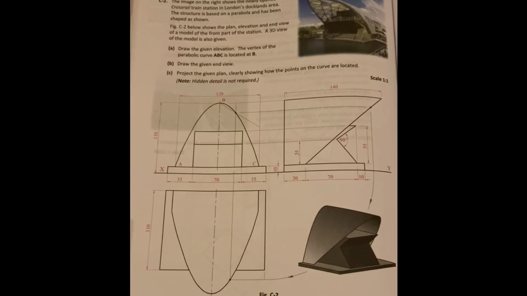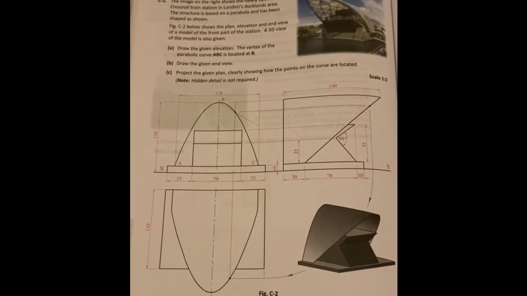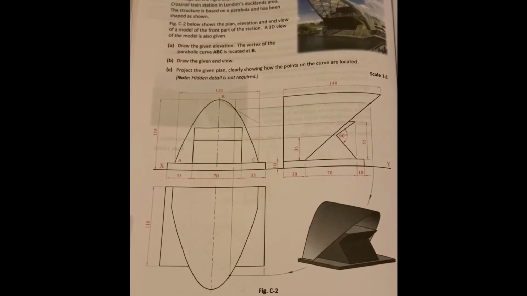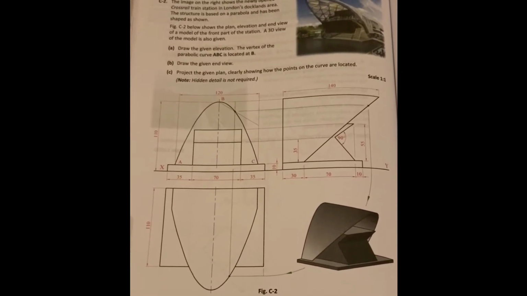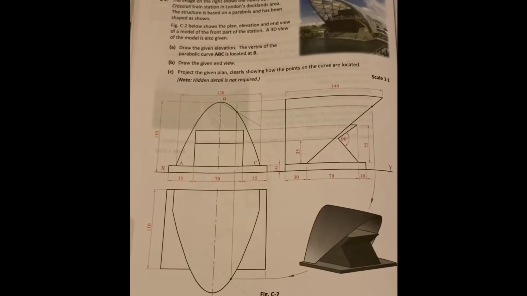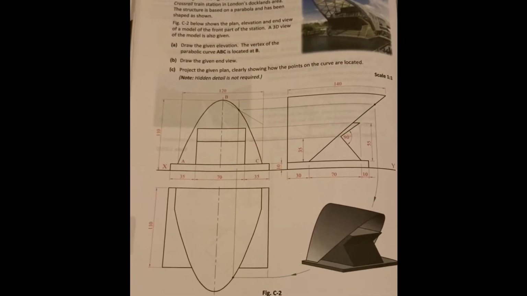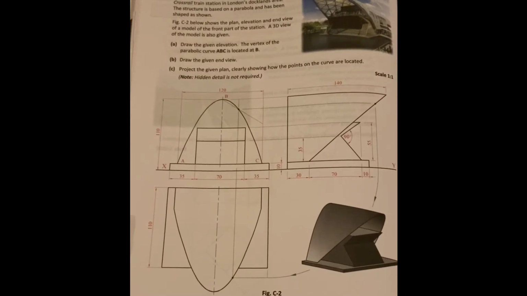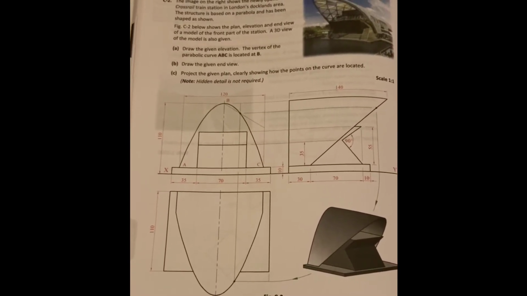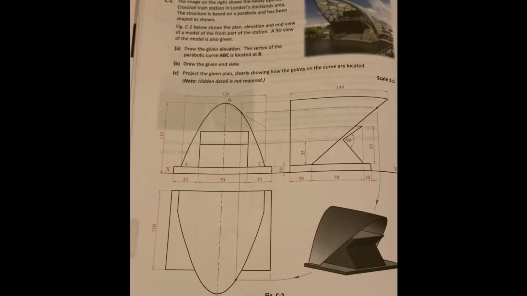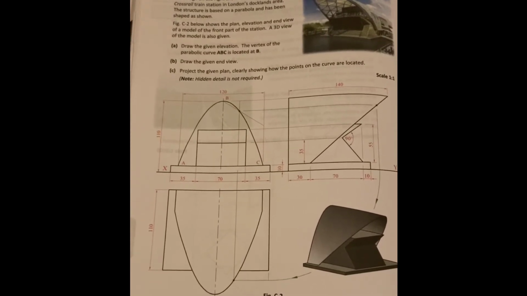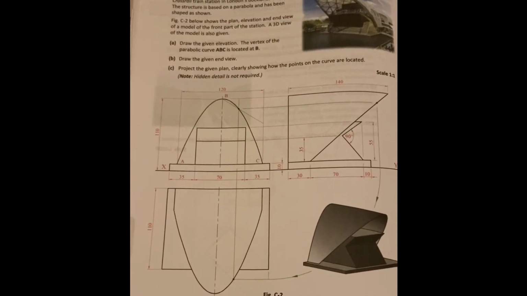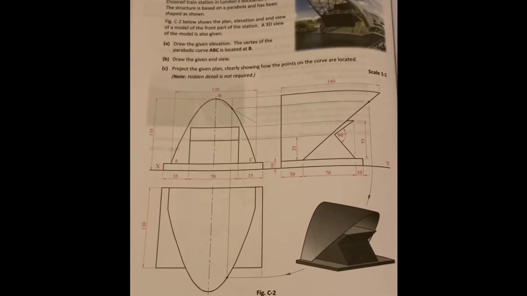Figure C-2 below shows the plan, the elevation and the end view of a model of the front of the station. A 3D of the model is also given. Draw the given elevation. The vertex of the parabolic curve ABC is located at B. Draw the given end view. Project the given plan, clearly showing how the points on the curve are located. Hidden detail is not required and the scale is 1:1.